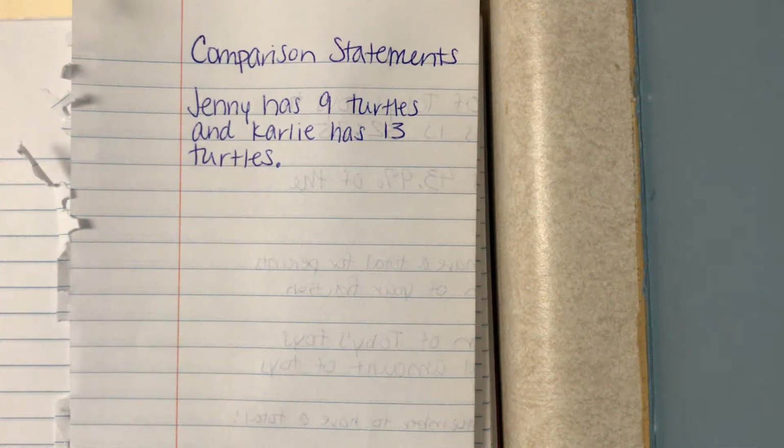We're going to be looking at comparison statements. Comparison statements can be found in the form of a ratio, a fraction, a percent, or a difference. We're going to go through an example of each today. You'll probably want a calculator, so you can get yours out right now. If you don't have one, you can use one on your Chromebook.